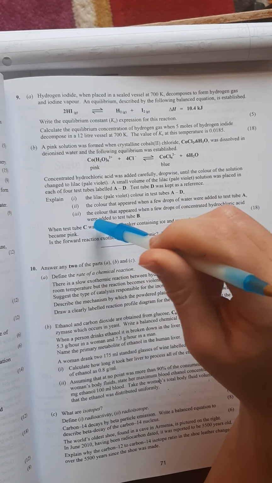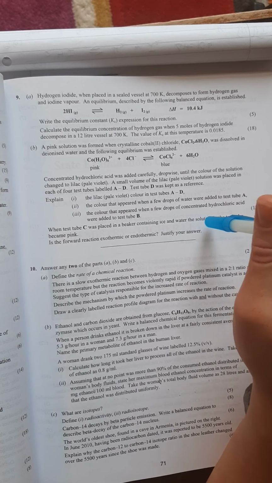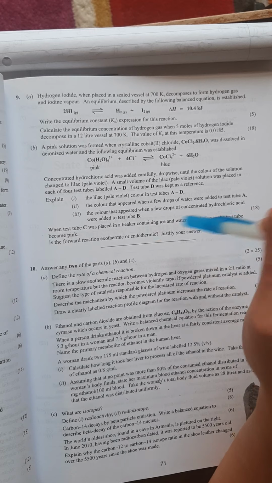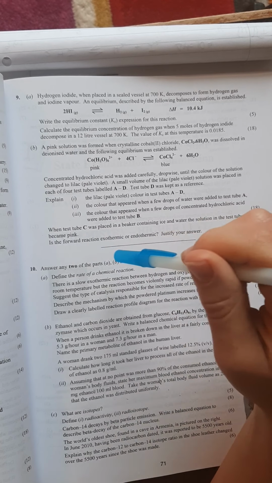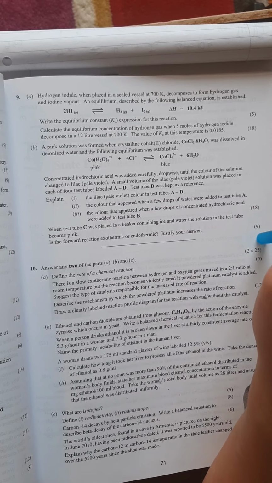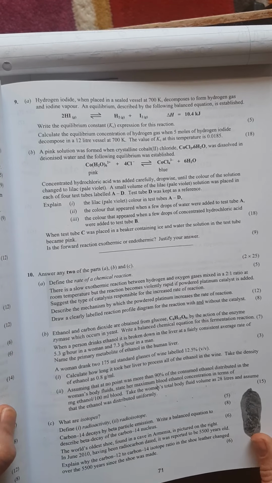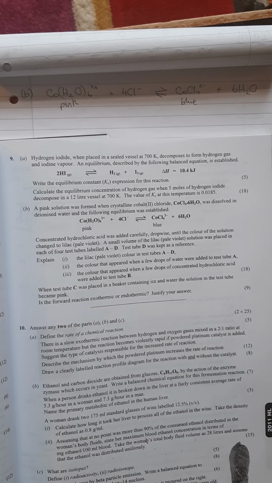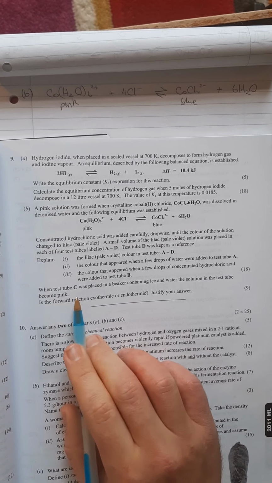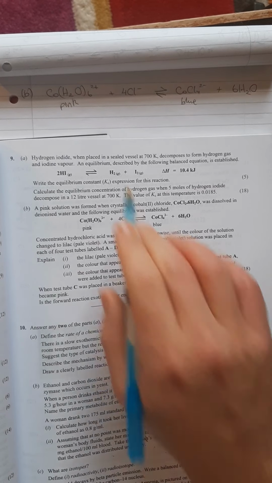When test tube C was placed in a beaker containing ice and water, the solution in the test tube became pink. Is the forwards reaction exothermic or endothermic? Justify your answer, for 9 marks. Okay, so this is where we have a look at the equation itself, and we try to establish what would make more sense. So test tube C being placed into ice and it becomes pink.